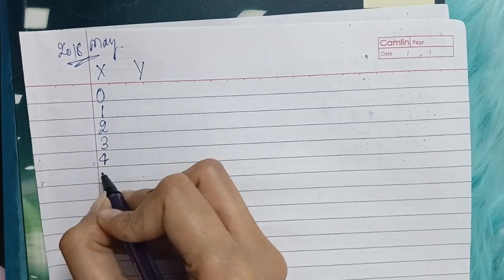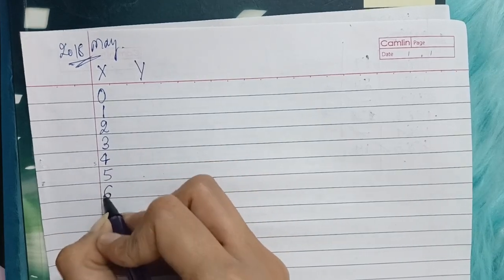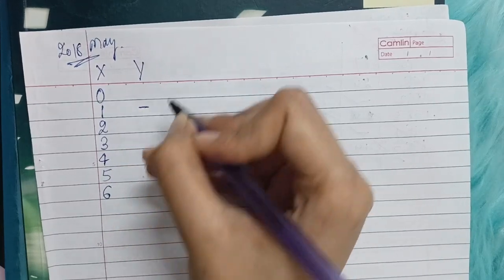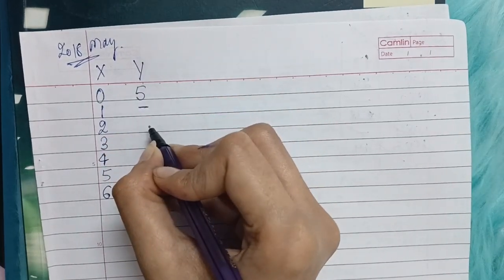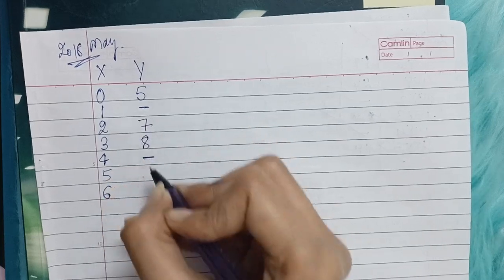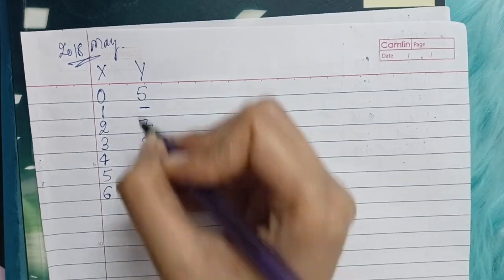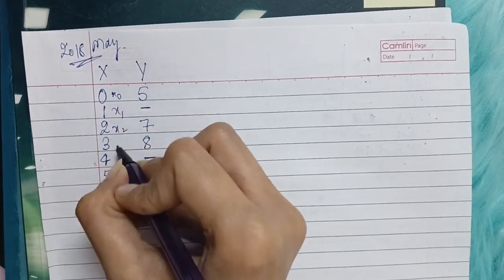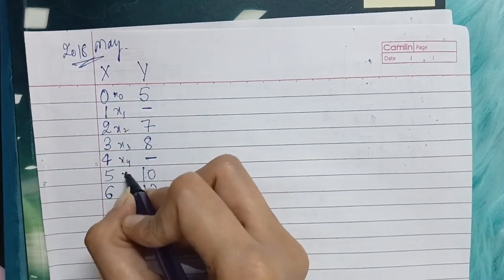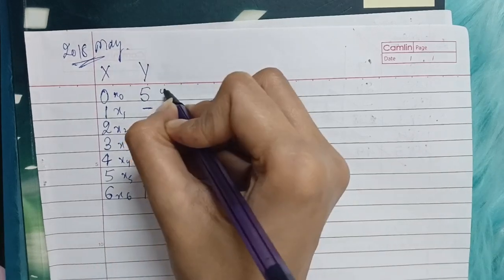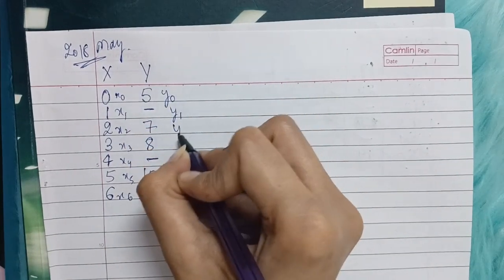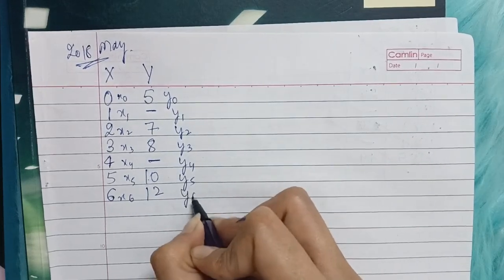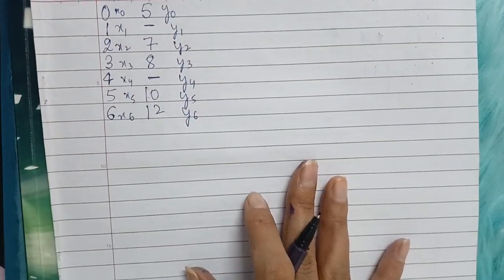1 2 3 4 5 6. Which of these are missing? They asked for the first month and the 4th month, so those are missing, and all the other values are given: 5 7 8 10 12. I hope you understood this thing. Now let's do the naming: x0 x1 x2 x3 x4 x5 x6, and the last one y0 y1 y2 y3 y4 y5 y6. Okay, so let me start with the concept.